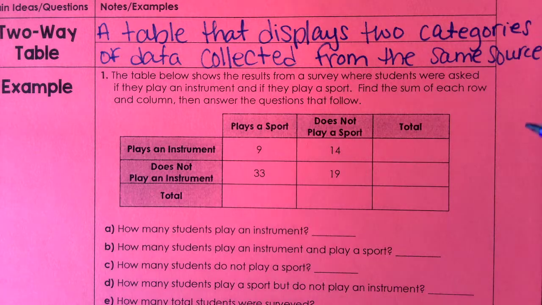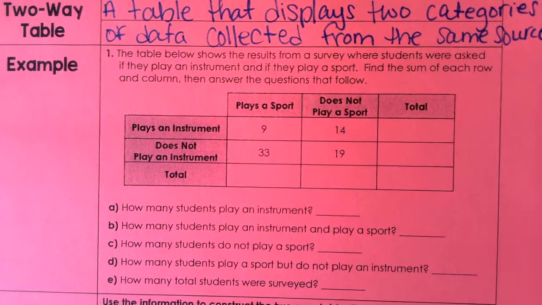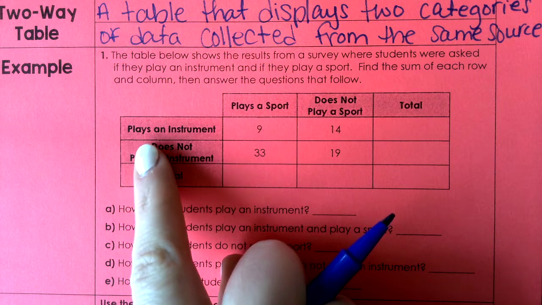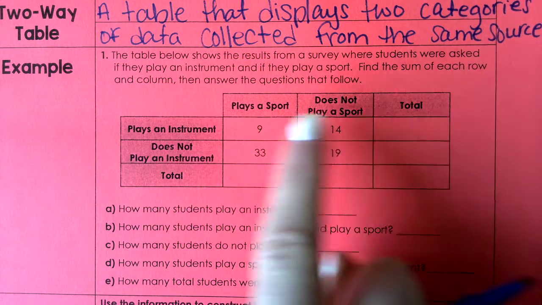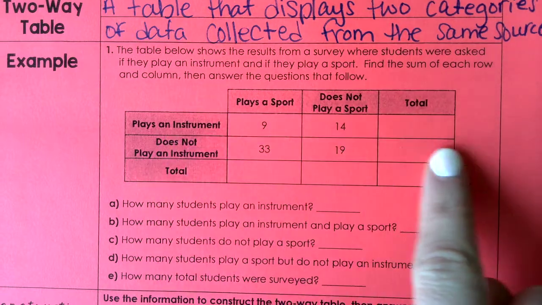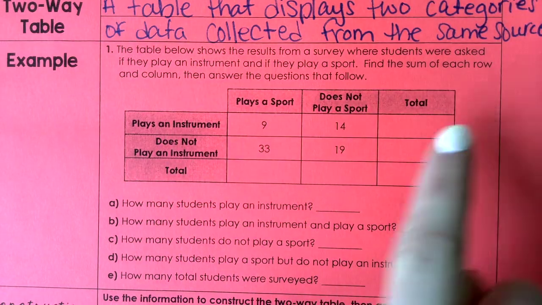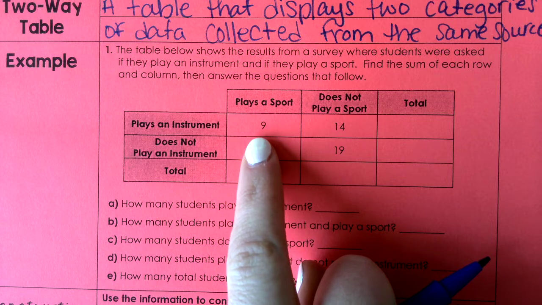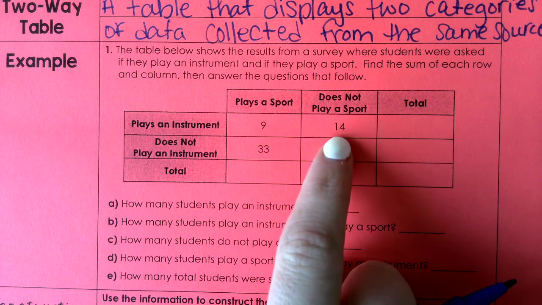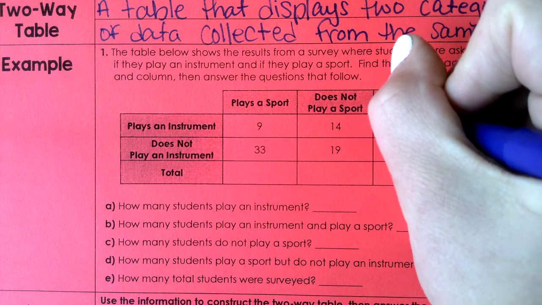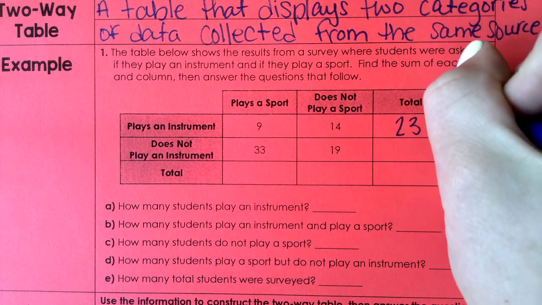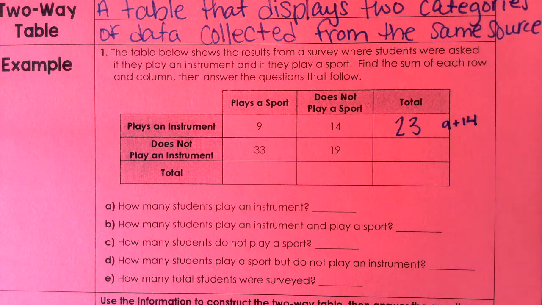So if we look at this, it says the table below shows the result from a survey where students were asked if they play an instrument and if they play a sport. Find the sum of each row and column, then answer the questions that follow. I want to know how many students play an instrument. So if I'm figuring out the rows, I take 9 plus 14, and that's going to get me 23.